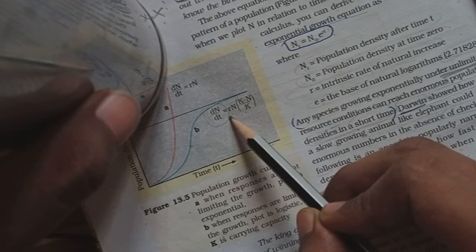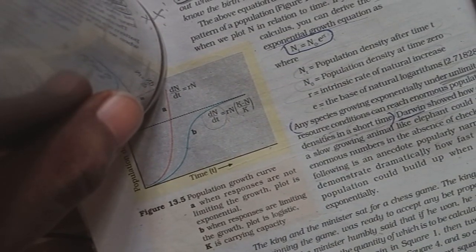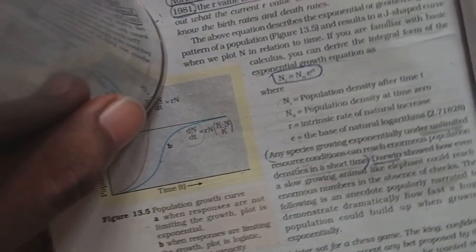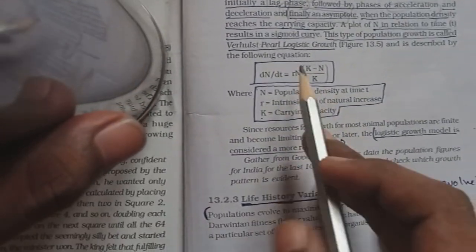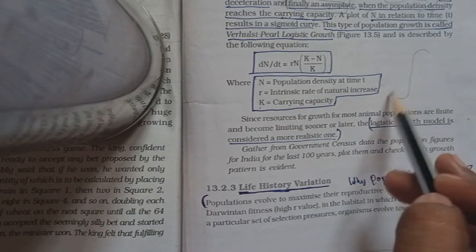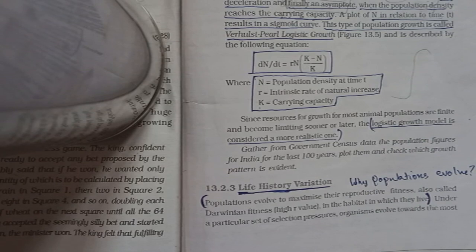Here r is the intrinsic rate of natural increase, K is the carrying capacity, and N is the population density. This curve is the sigmoid curve. In the case of Darwin, that is exponential growth, with unlimited resources, and it is a J-shaped curve.